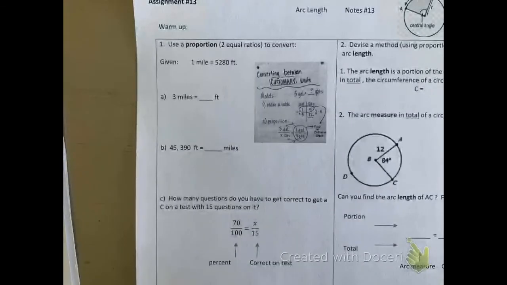For assignment number 13, warm-up number 1, the goal is to practice converting units, because in order to find the arc length of a circle, it requires converting units. So there are a couple of options to convert units. You can technically do this without showing any work. You can also create a table as shown here, or you can create two equal ratios called a proportion.